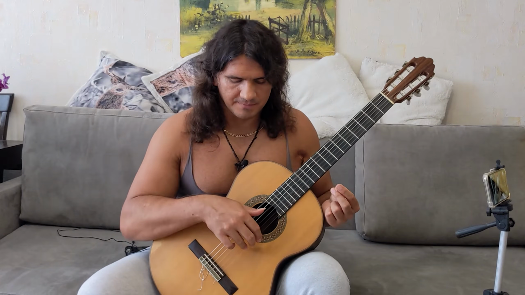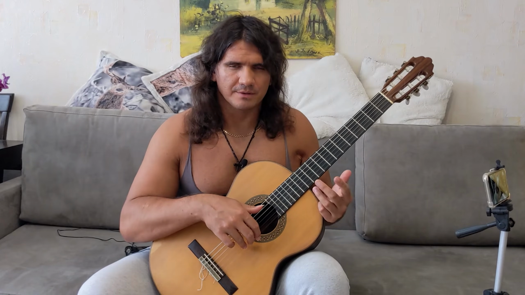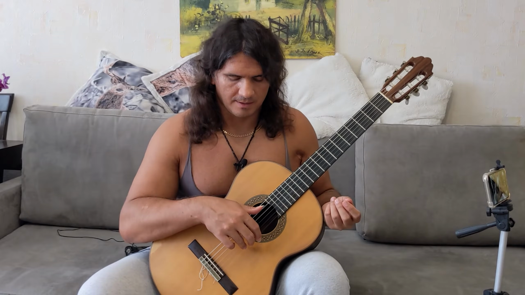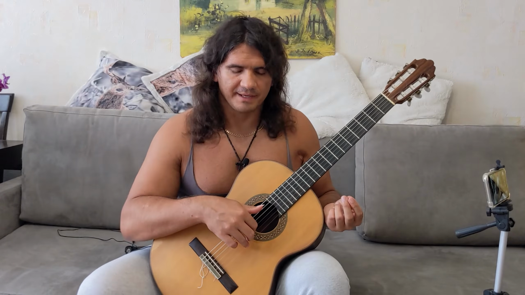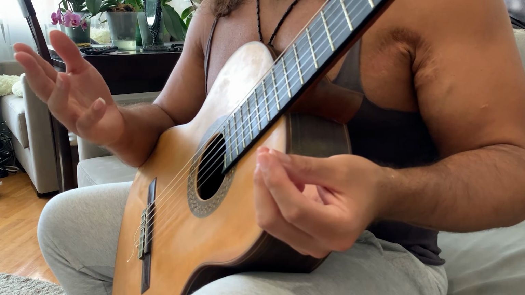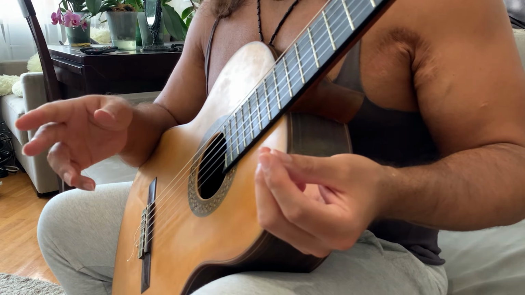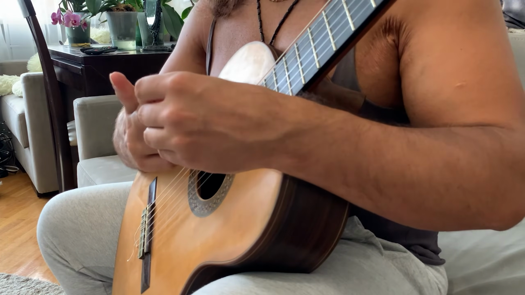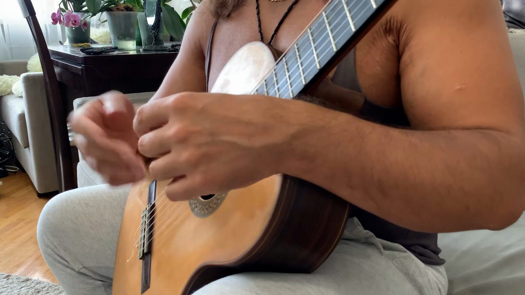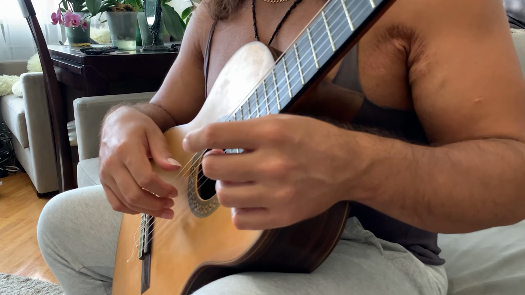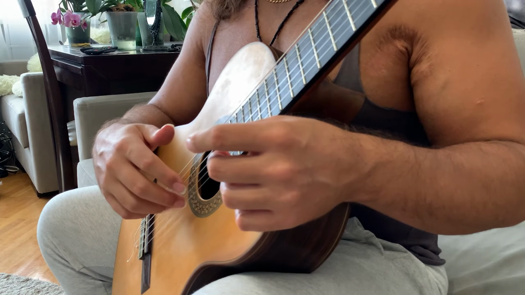But this sound extraction is more simple, more plain. Only your nail extracts the sound without the finger, without pressing into the string, without passing a distance.